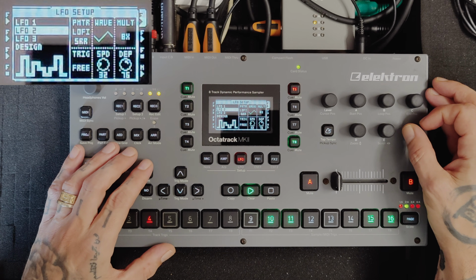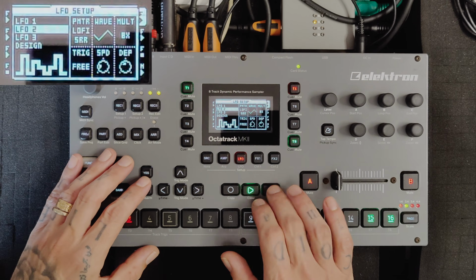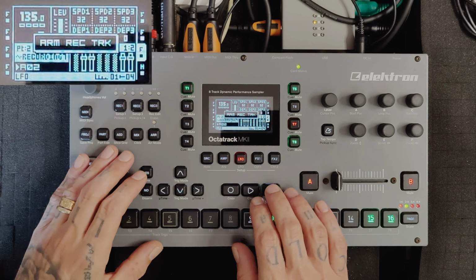Let's leave on 3. Yeah. Cool. Now let's resample again.